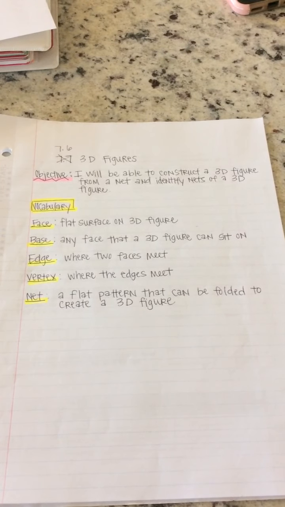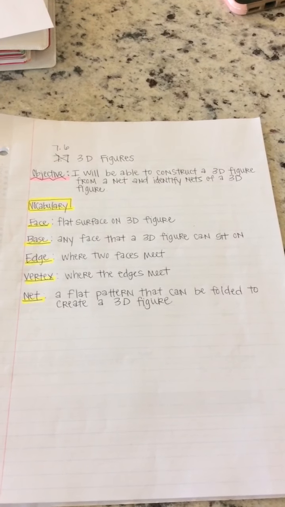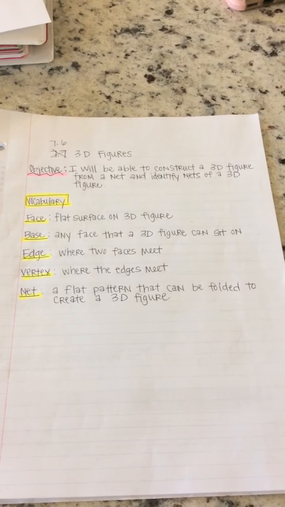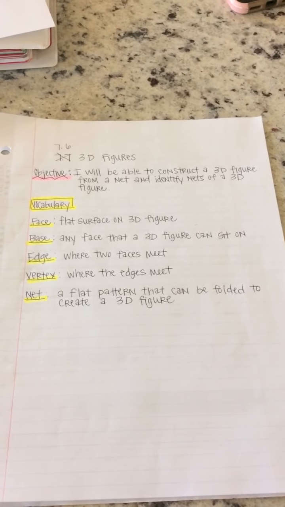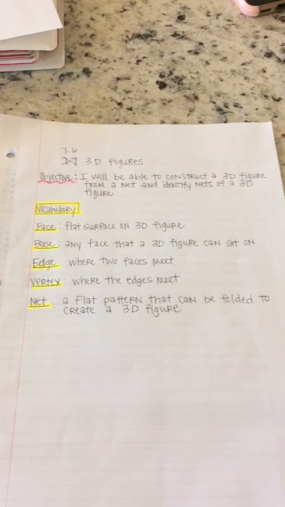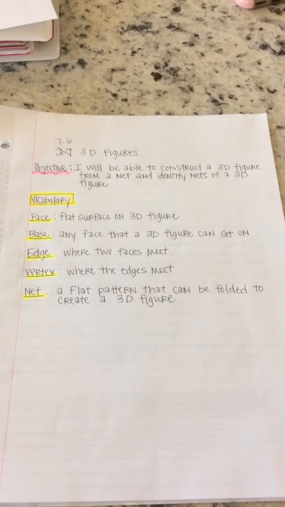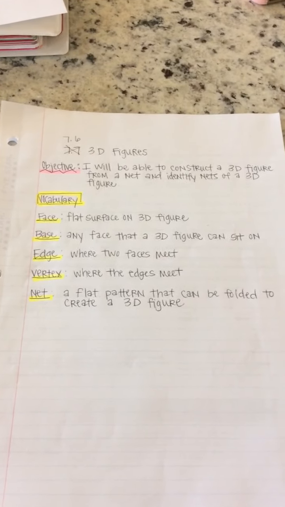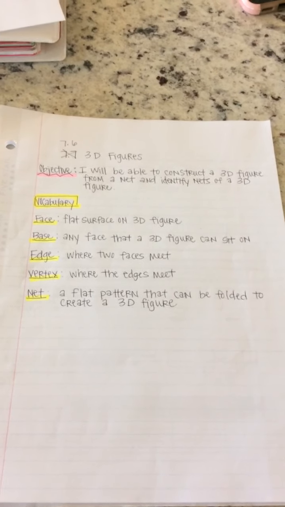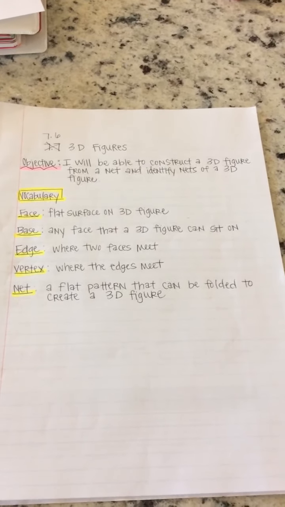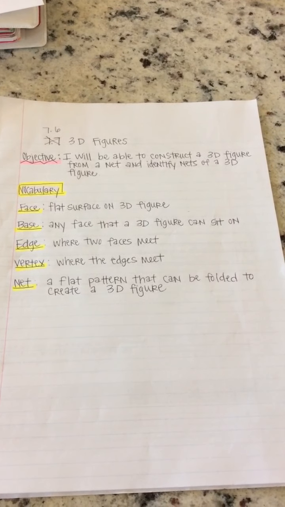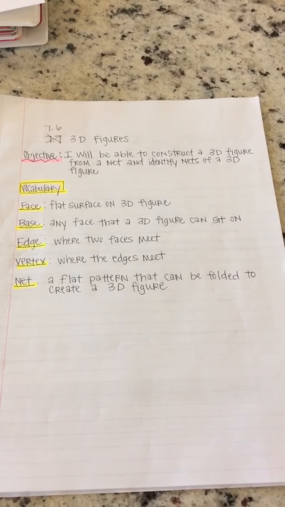And then also, you guys probably know if you see something that's 3D, that means it's actual, like something you can hold. If you think of a 3D shape, that would be a cube, or something that has your three dimensions. And so we're going to be working with that this whole week with 3D.